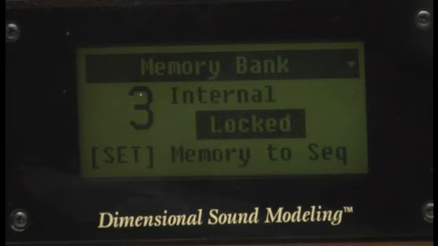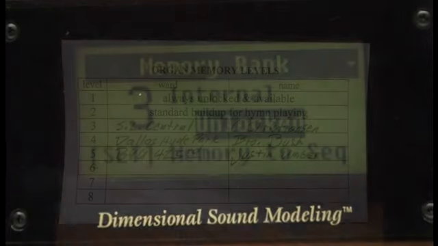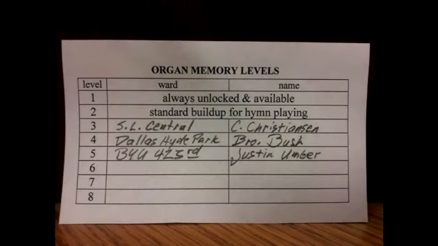If your organ does not support this, another common solution is to assign certain memory levels to specific organists and leave a booklet or note card that lists who gets which level.